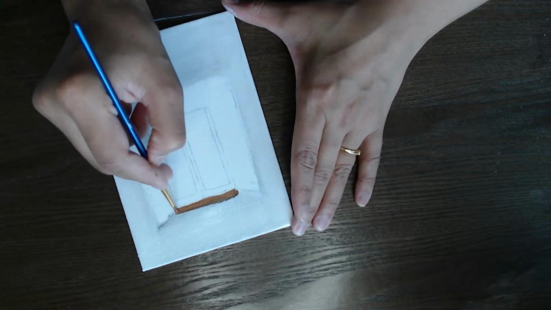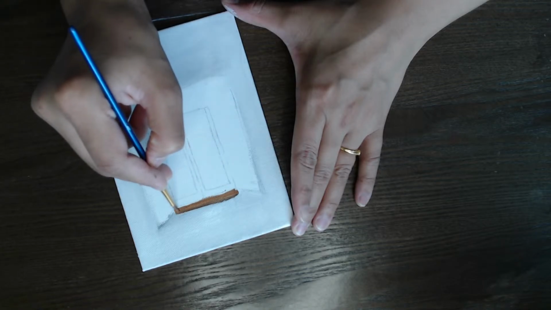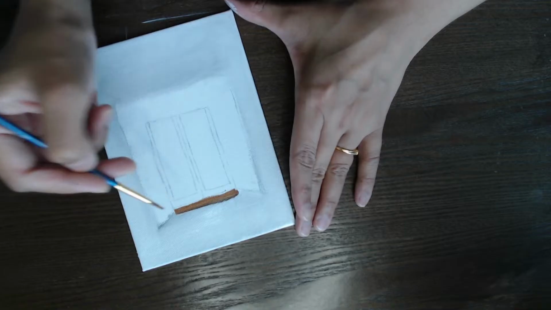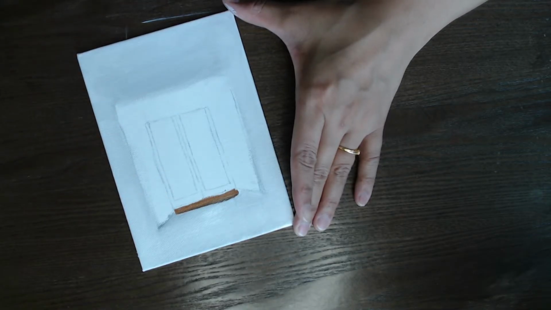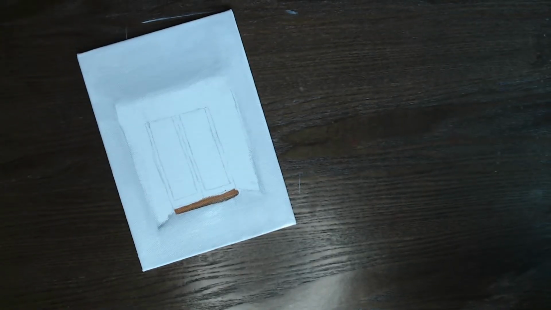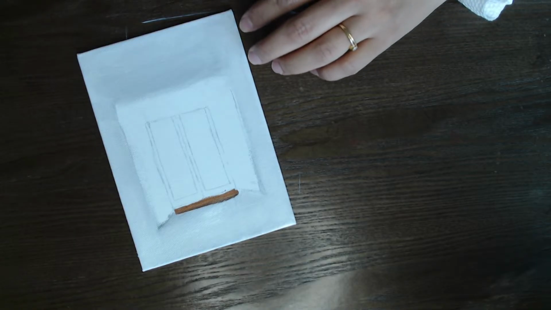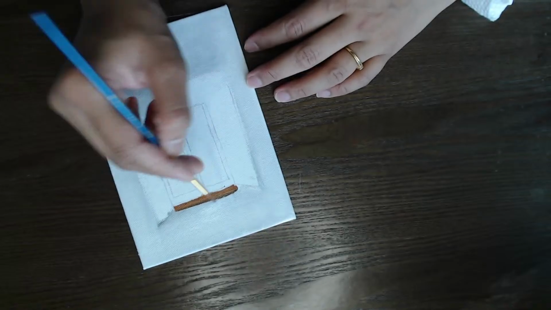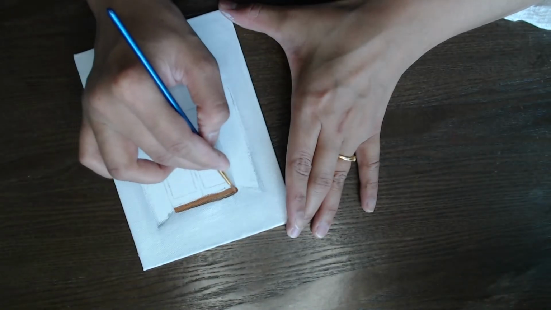So I'm painting here dark color because there will be shadow here, right? Just making it a little dark. And adding little highlights maybe from here.